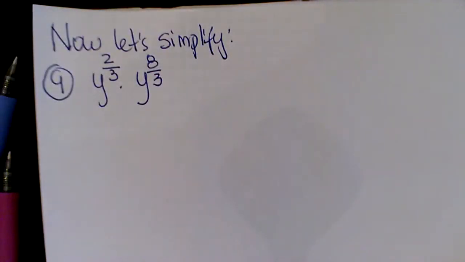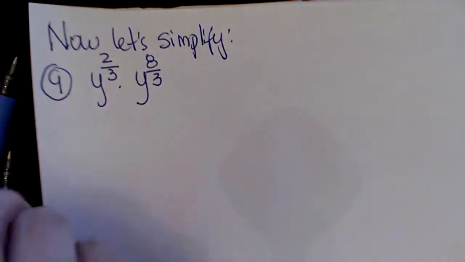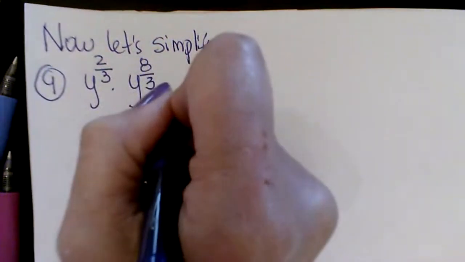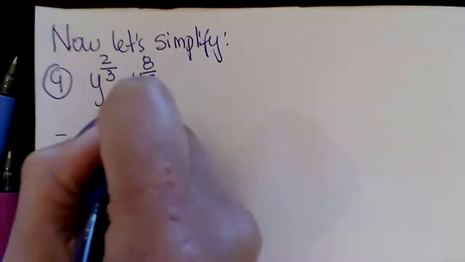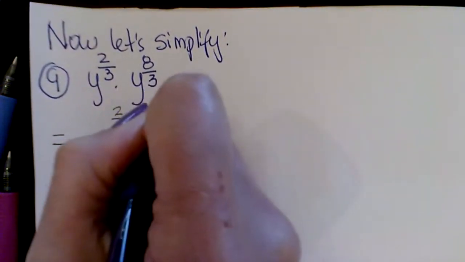So we have y to the 8 over 9 times y to the 8 over 3. What do we have here? We have the same base, right? The base is the same, so I can add the exponents because I'm multiplying.